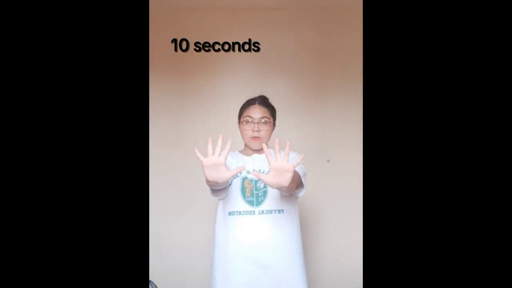Hand signal for a 10-second violation is putting 10 fingers in the air. The 10-second rule starts as soon as a player from the offensive team touches the ball. The team then has 10 seconds to move the ball past the half-court line. Once they fail to follow the 10-second rule, the referee will call a violation and the ball is turned over to the opposing team.